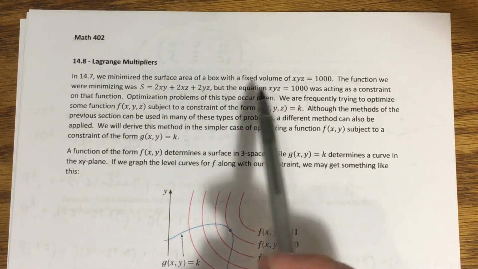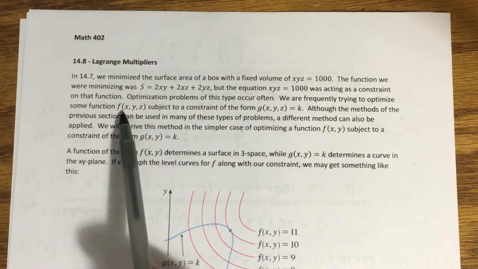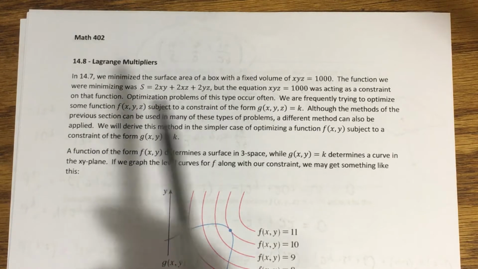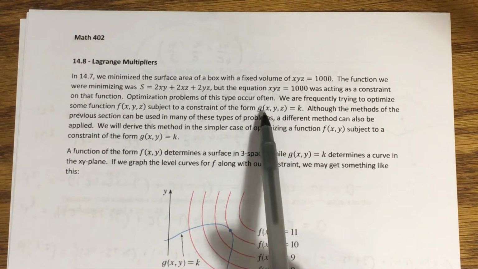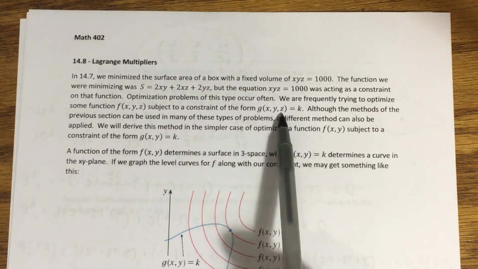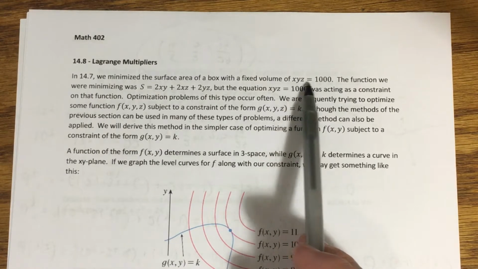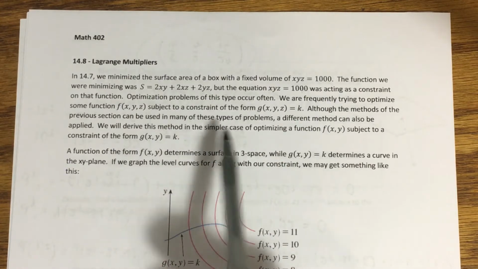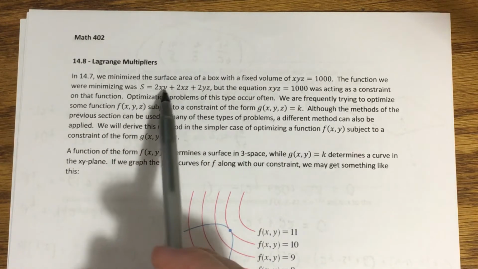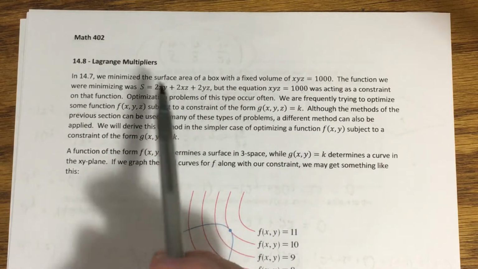So a general case is optimizing a function of the form f of x, y, z subject to a constraint of the form g of x, y, z, some other function of x, y, z, equals a constant. That's what we have here. g of x, y, z equals a constant. And we're maximizing or minimizing, in this case, this, which would act as f of x, y, z.